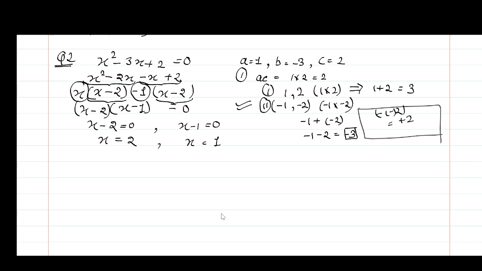So there is a question for you. Please tell me the factors of 5x square plus 3x minus 2 equals 0.